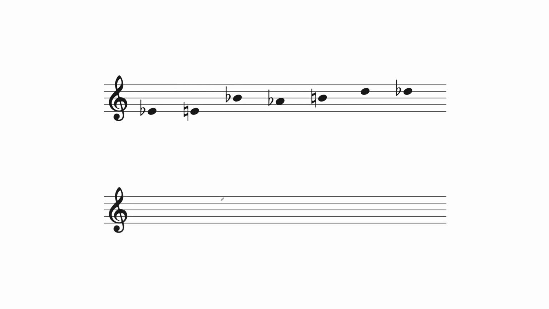For example, let's write the passage once again, this time more suitable for the harp. Let's keep E flat, and instead of E natural, we can use F flat, the enharmonic spelling. So, in this case, there won't be any change of the position of the pedal.